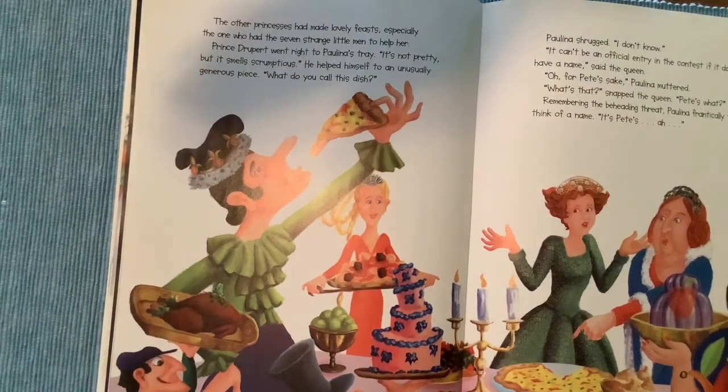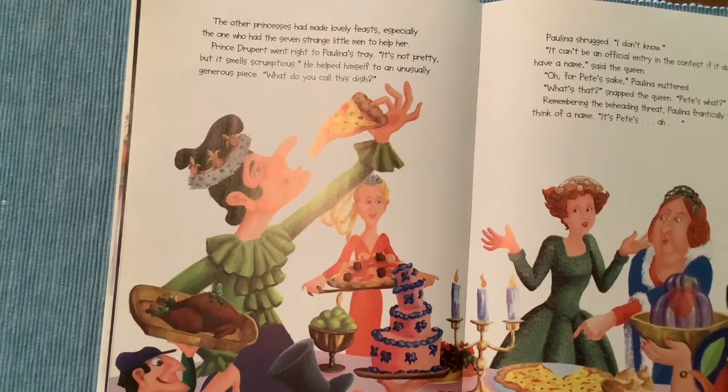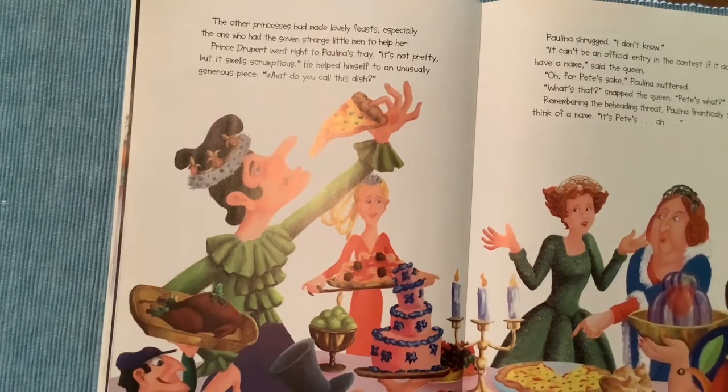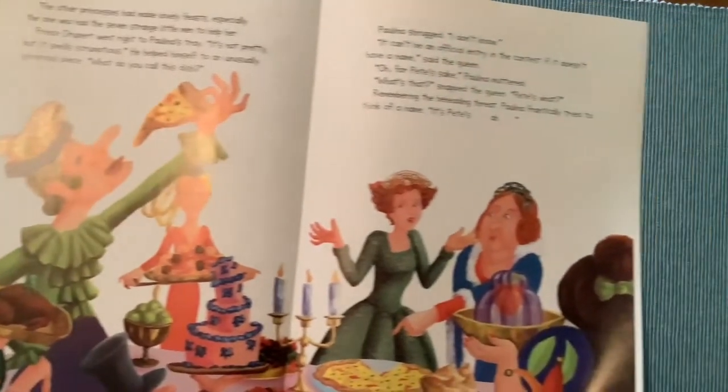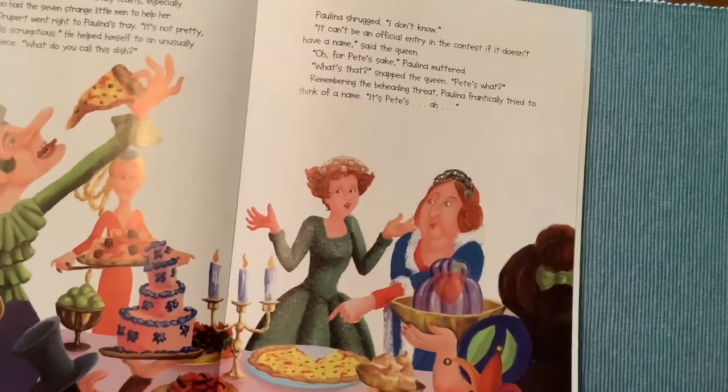The other princesses had made lovely feasts, especially the one who had 7 strange little men to help her. Prince Drupert went right to Paulina's tray. "It's not pretty, but it smells scrumptious." He helped himself to an unusually generous piece. "What do you call this dish?" Paulina shrugged. "I don't know."